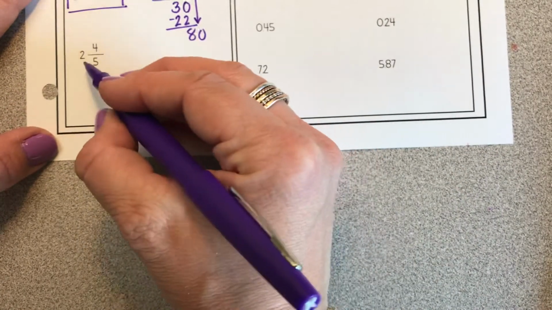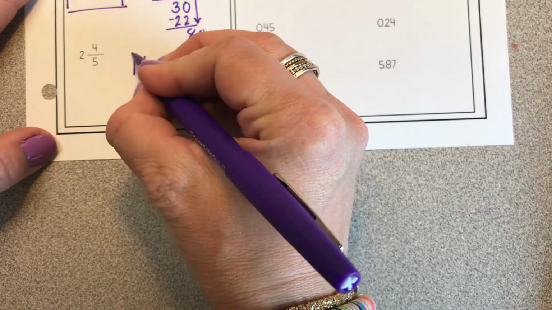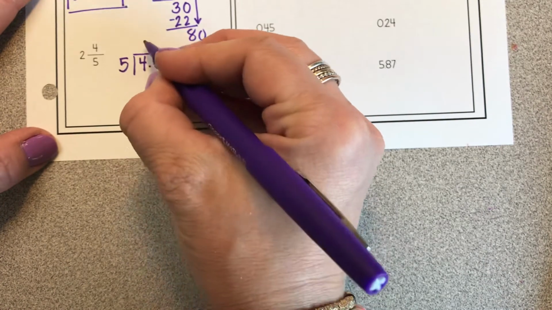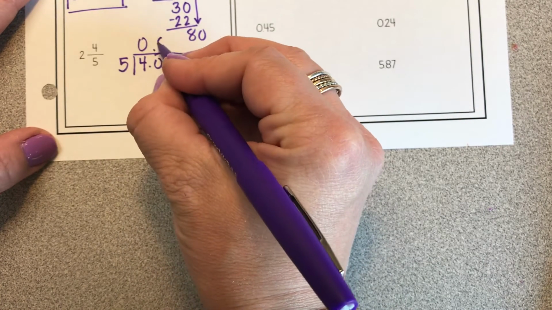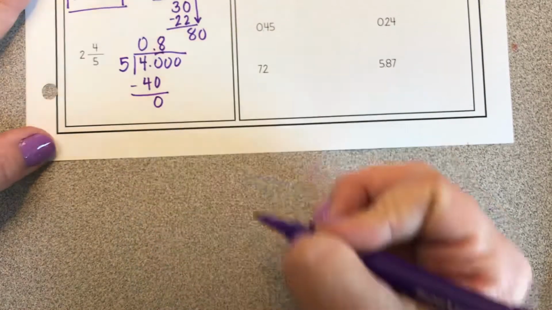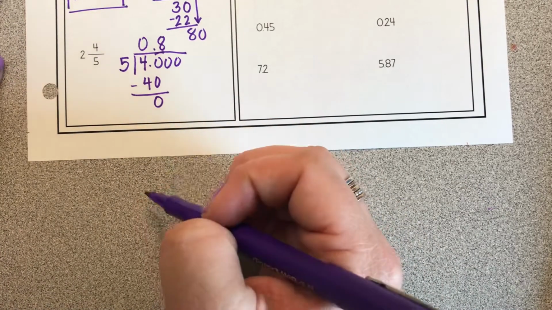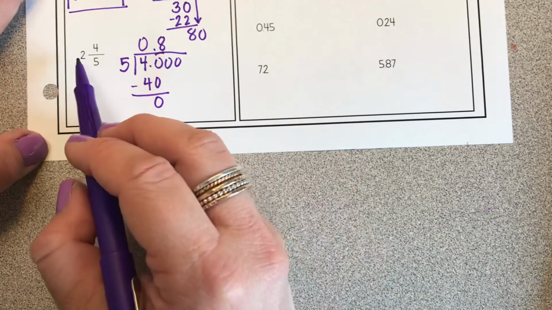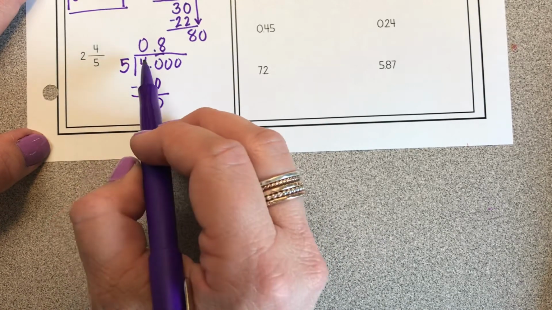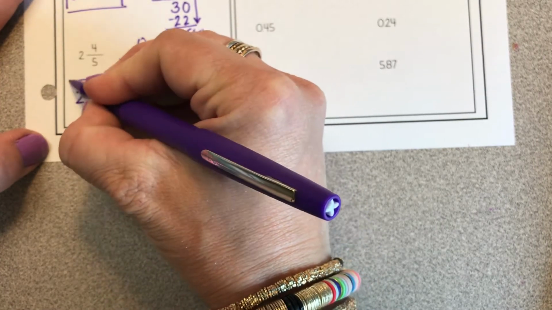I'm going to leave this 2 for right now, and I'm just going to tip over 4 divided by 5. 5 does not go into 4. 5 goes into 40 8 times. 8 times 5 is 40, and I'm done, right? There's no 3 decimals because I have a remainder of 0. It went in even. So it's not just 0.8 though, it's 2 wholes and 4/5. Well, 4/5 is 0.8, so it's 2.8.